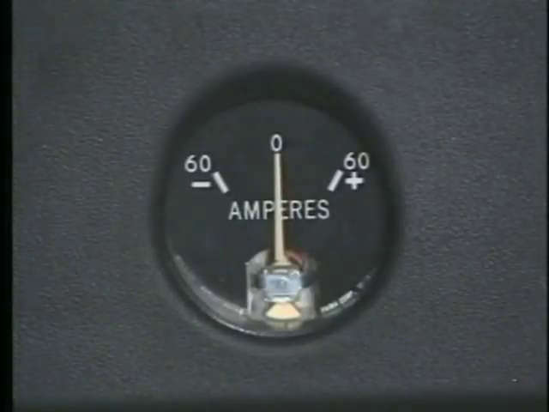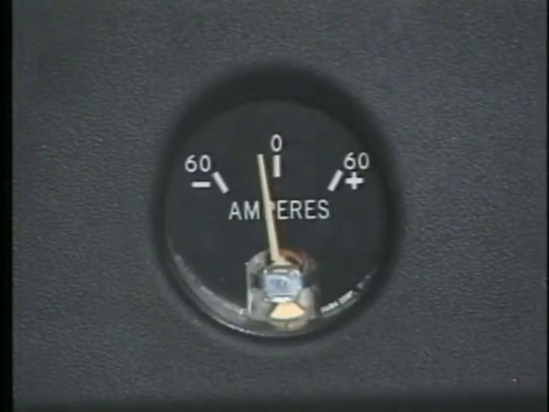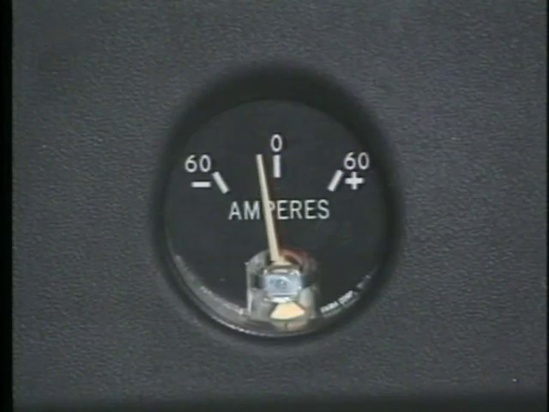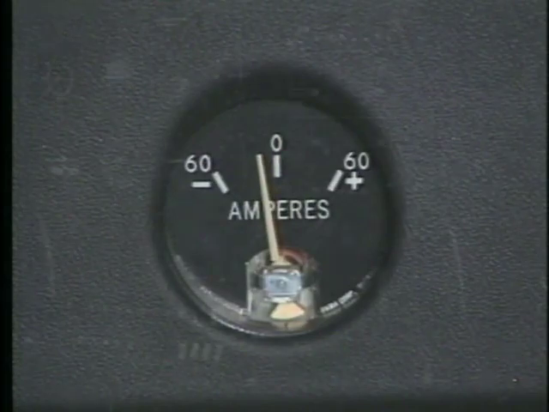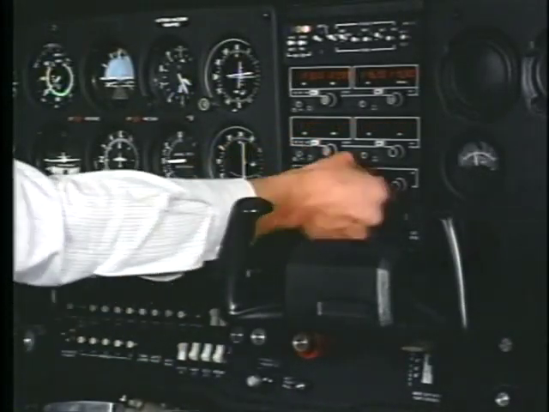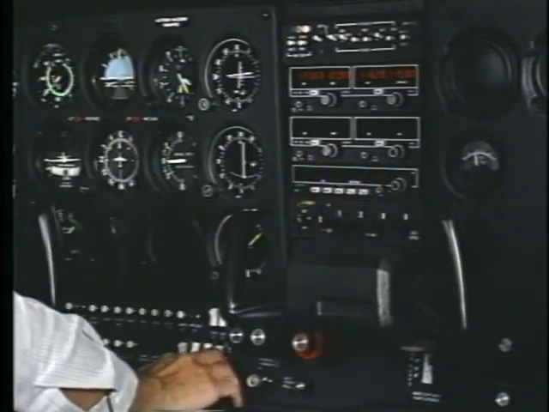If the needle begins pointing to the minus side, it means that the electrical load is exceeding the alternator's output capability and that the battery is helping to supply electrical power. A negative indication could also mean a malfunctioning alternator. If this occurs, you should reduce the electrical load by turning off non-essential equipment and land as soon as practical.